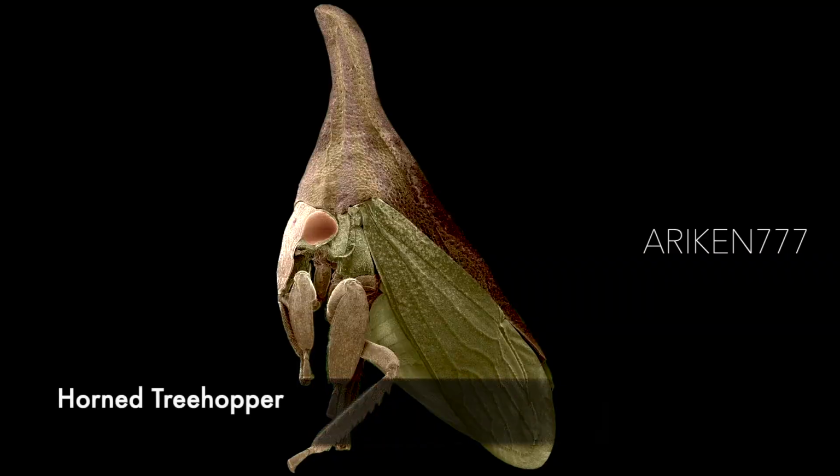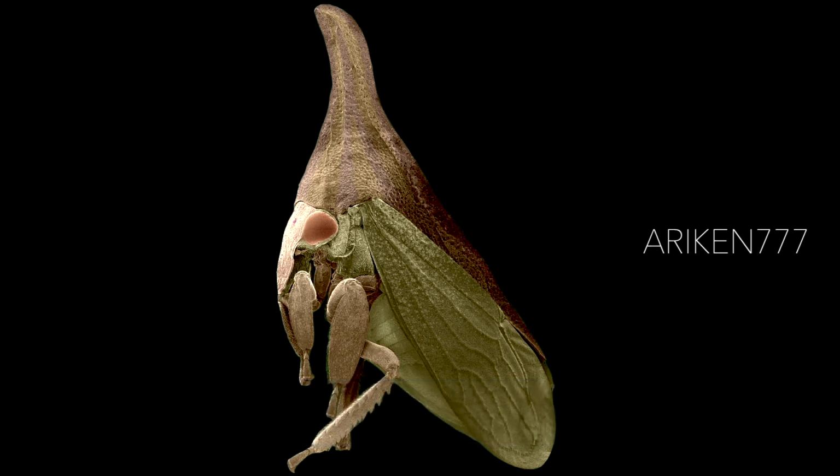A horned tree hopper. Tree hoppers are also called thorn bugs and are closely related to cicadas and leaf hoppers. They are found throughout the world except Antarctica. Tree hoppers pierce plant stems with their beaks and feed upon sap and water. They have a unique pronotum that resembles a thorn to aid in camouflage.